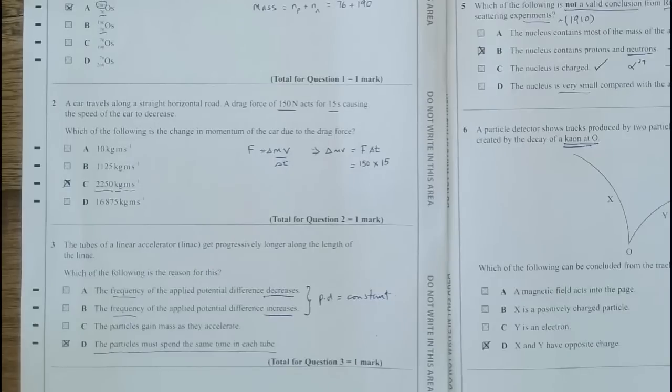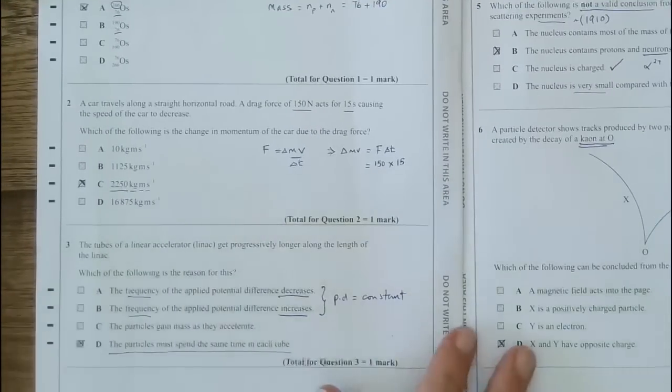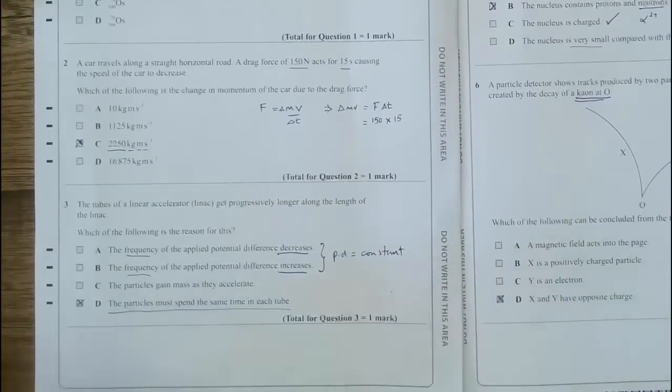You just need to know that force is the rate of change of momentum, so delta mv, change in momentum, divided by change in time. The force is given to us as 150 newtons, the time is given to us as 15 seconds. So if you rearrange the equation to get the momentum change, you just multiply the two numbers by each other, and you will see that the answer you come up with is C. So I'm not going to spend too much time on this question. We will go through the next one.